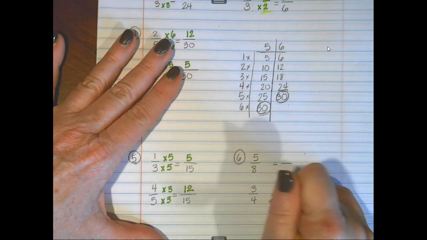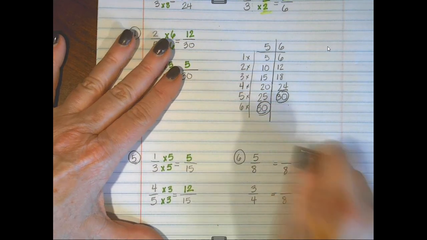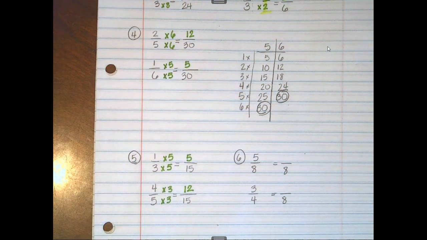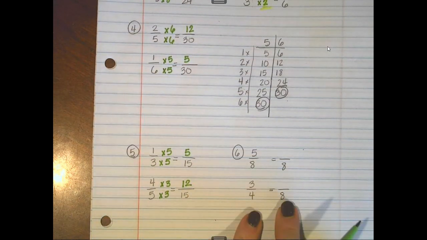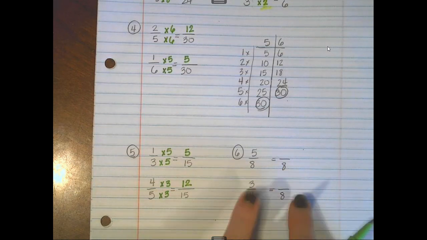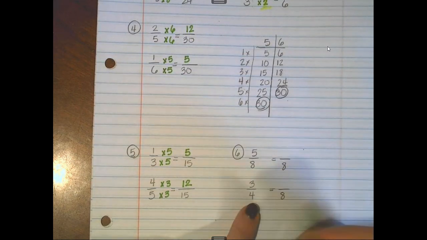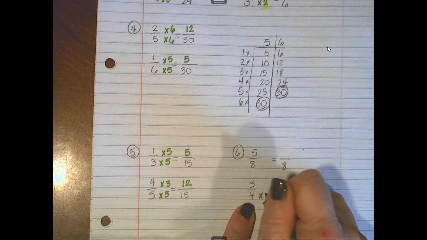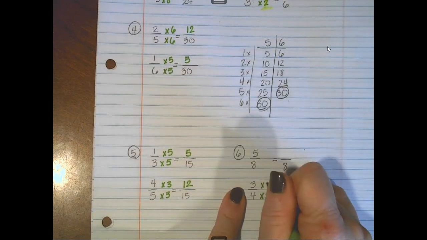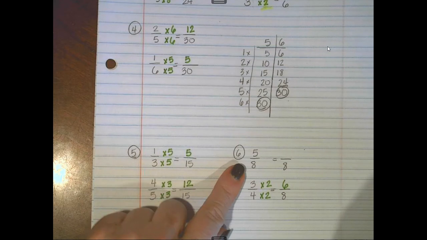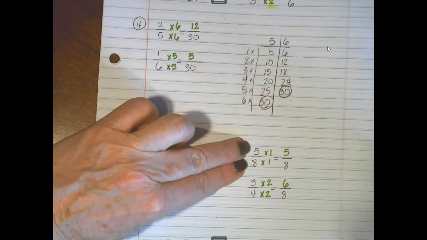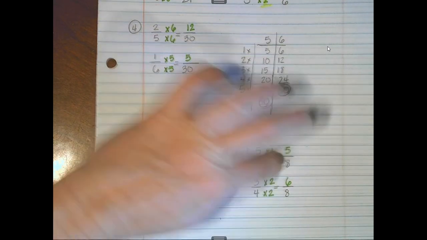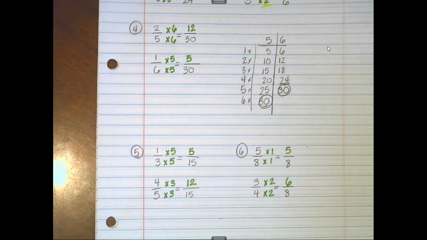Sorry, just about lost my train of thought. So here we go. We are going to scale up, making sure we multiply the numerator and denominator by the same number. And since the denominators of each fraction are what we already know, that's what drives what we're doing. So 4 times 2 is 8, and 3 times 2 is going to give us 6. All right, let's look at this. 8 times 1 is 8, so 5 times 1 is 5. So that fraction is going to stay the same. Anything multiplied by 1 is itself, right? So we would have 5/8 and 6/8. All right, let's look at another one.